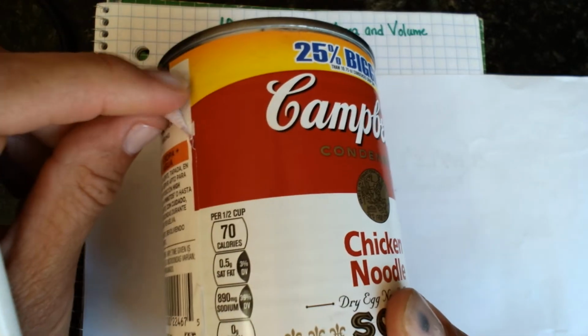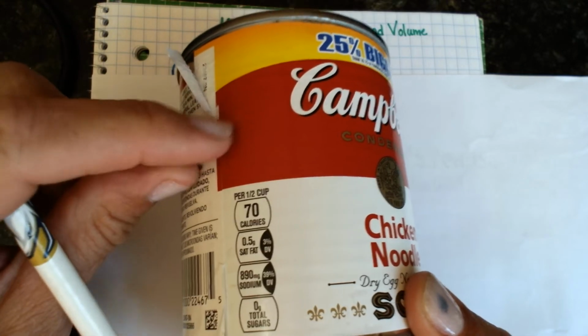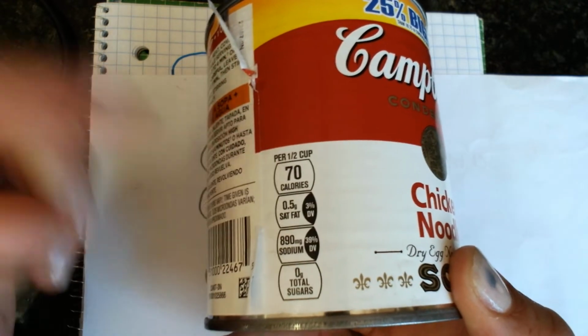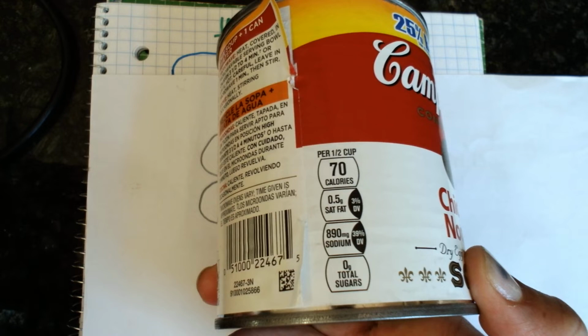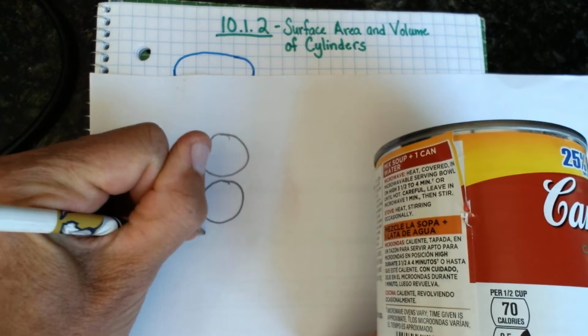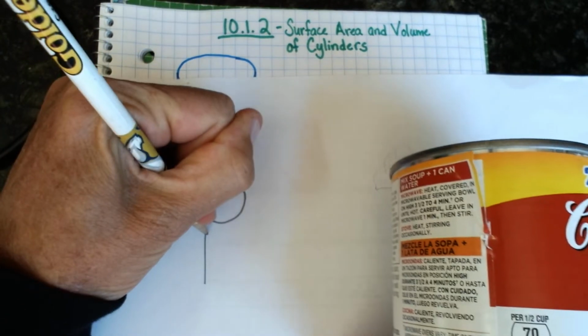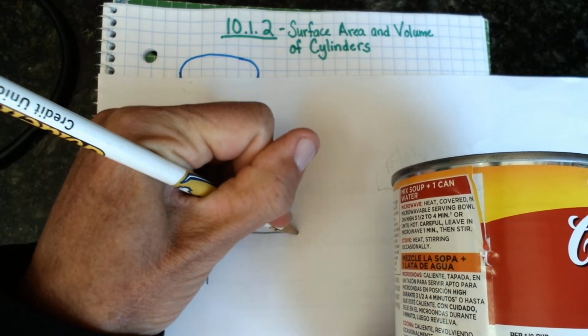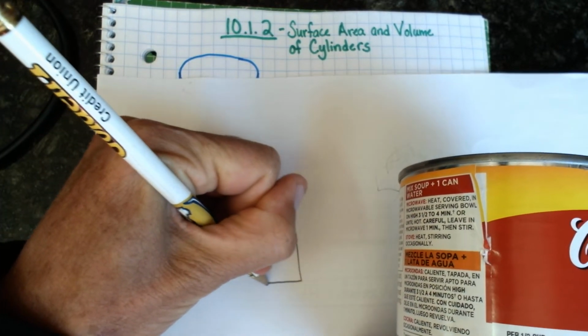Now, if I could peel the label off, which I was starting to, but it was starting to tear and it wasn't going to come off neatly, but if I were to take off this label and lay it flat, you would see that the label itself would be a rectangle.